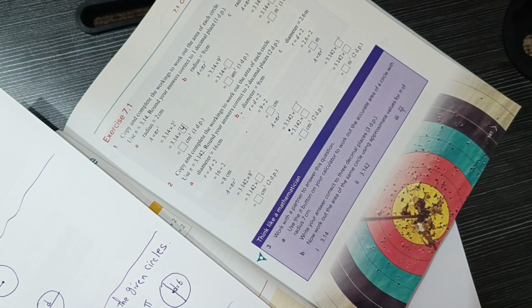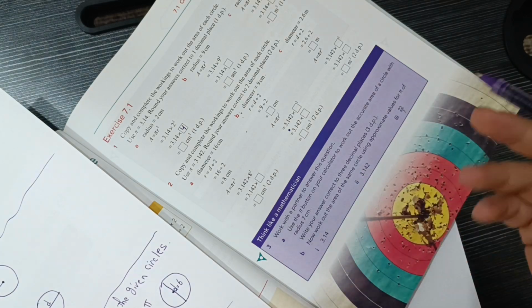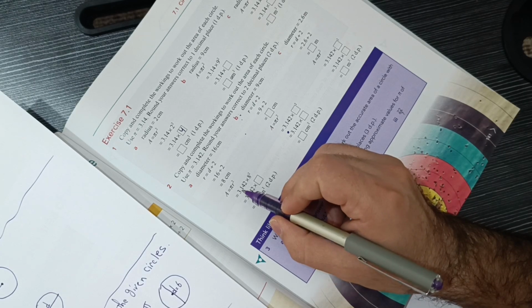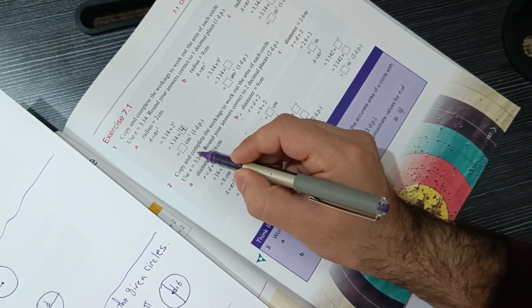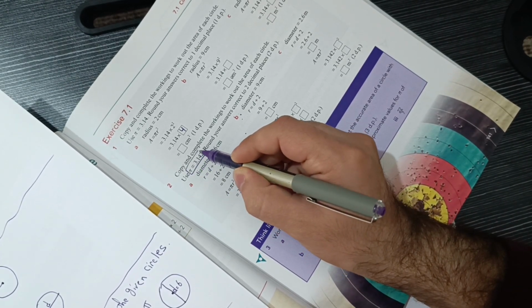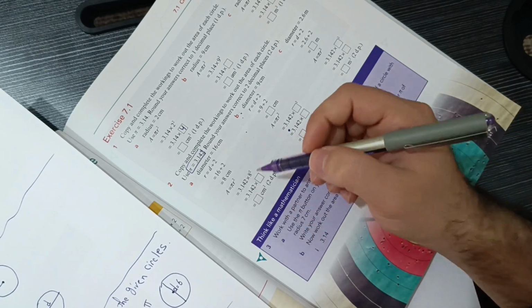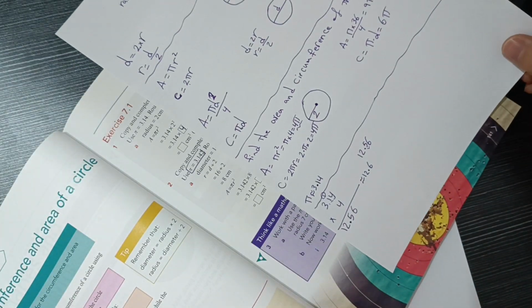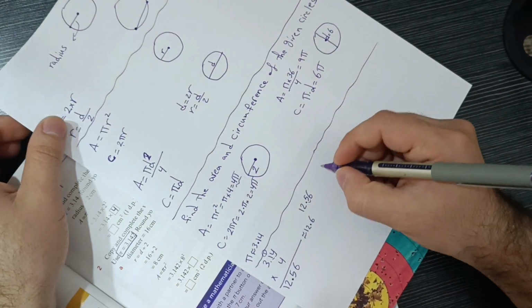It didn't ask anything about the circumference. I'm pretty sure in following questions we will deal with them. So πr squared is the area. π is, I guess here it's written, consider π as 3.142. Multiply by 8 times 8, 64. So let's just do this multiplication.